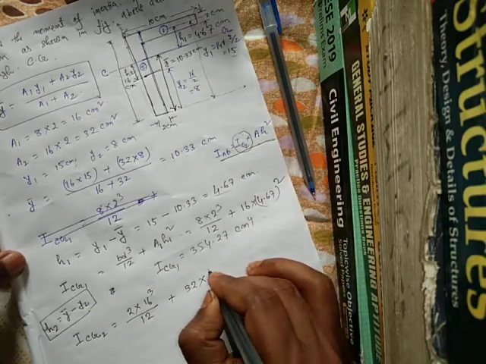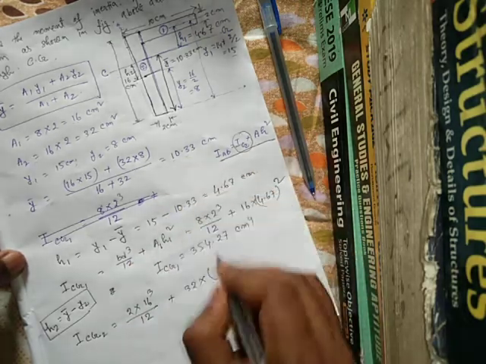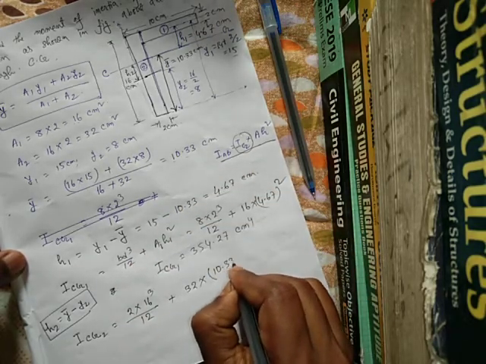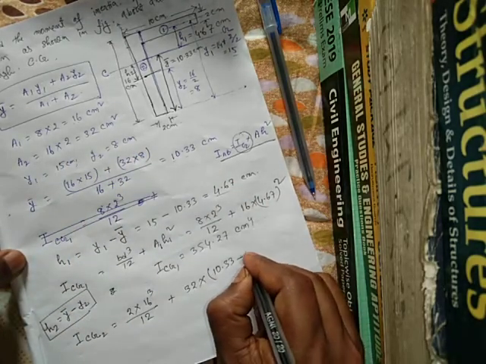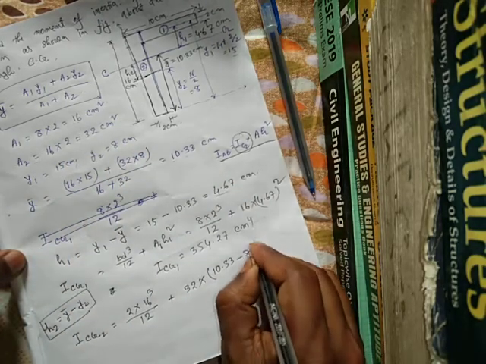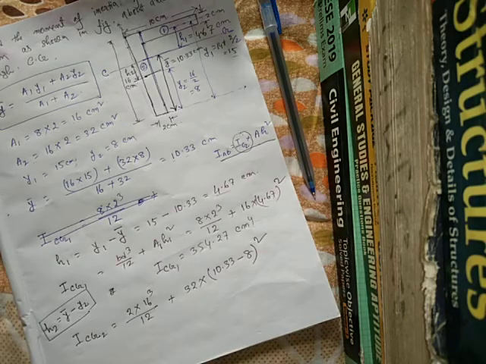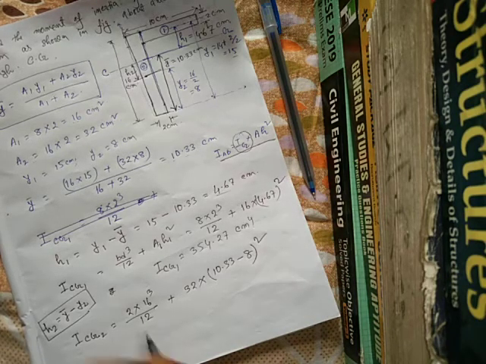y bar equals 10.33, minus y2 equals 8, the whole square.